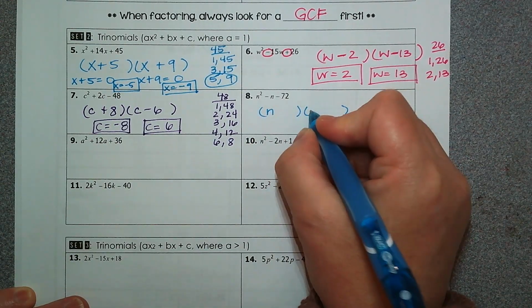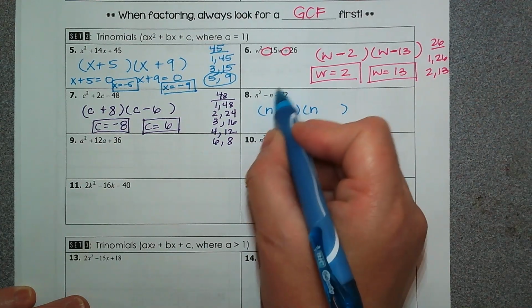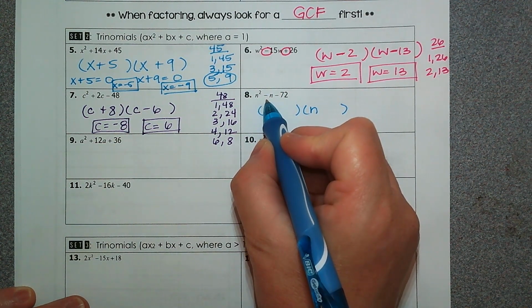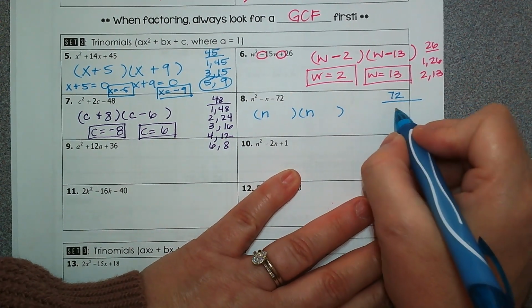Set up your two sets of parentheses. The first two terms will give me n squared. The last two terms have to multiply to give me negative 72 and add to give me negative 1. List the factors of 72 to tell what your possibilities are.